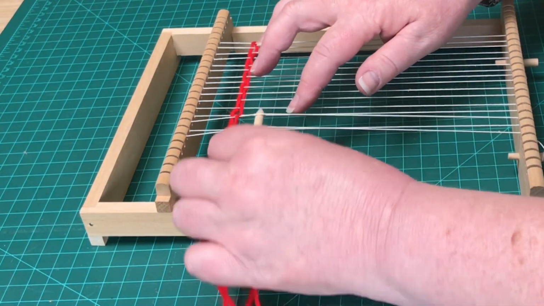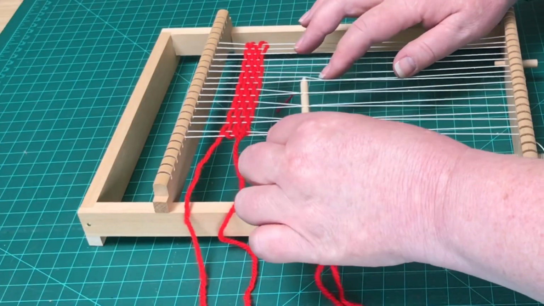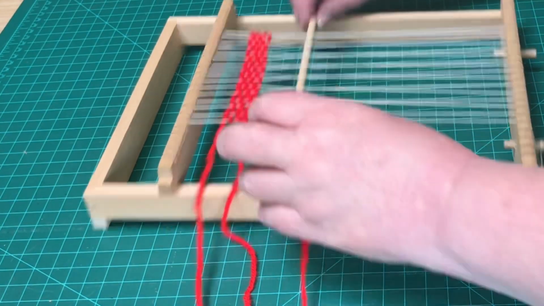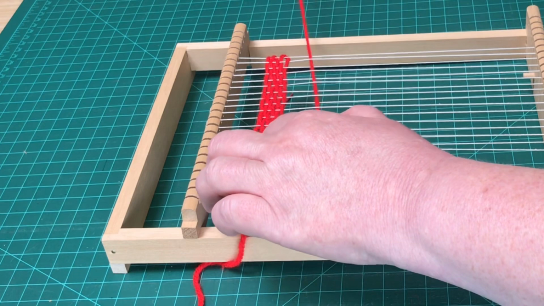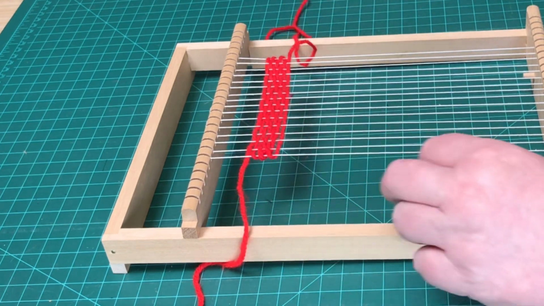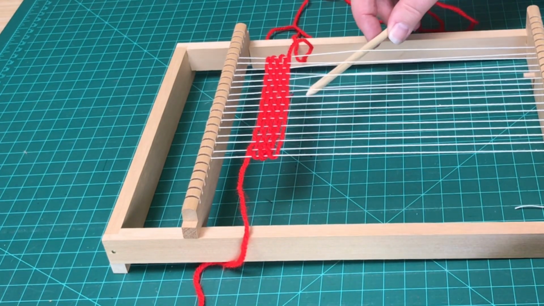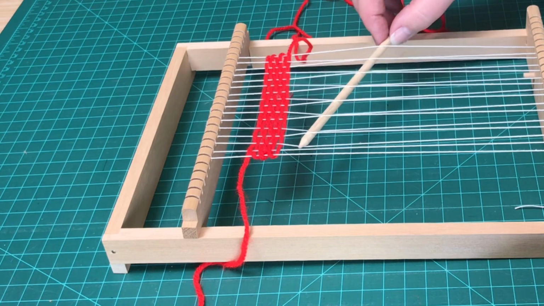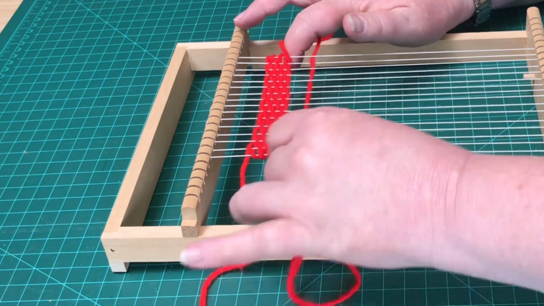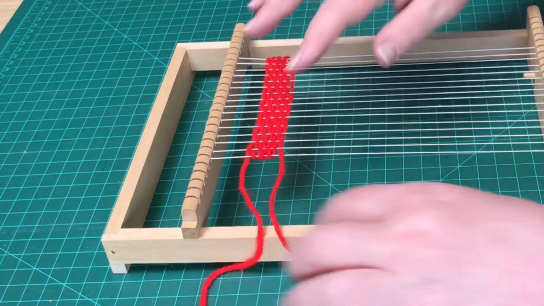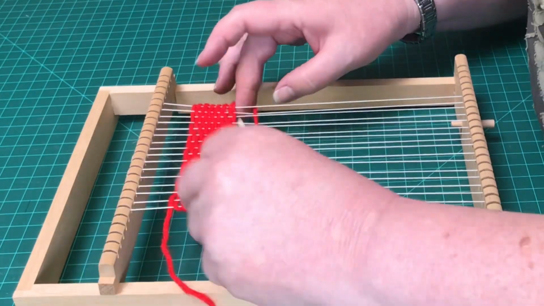So you have more thread in your weft, which basically means you end up with a bit more flexibility in your fabric on what's called the cross grain. So the cross grain is made by the weft, and the lengthwise grain is the warp.